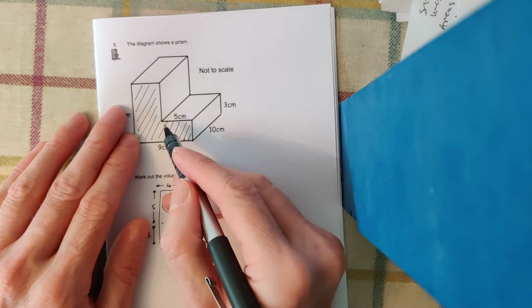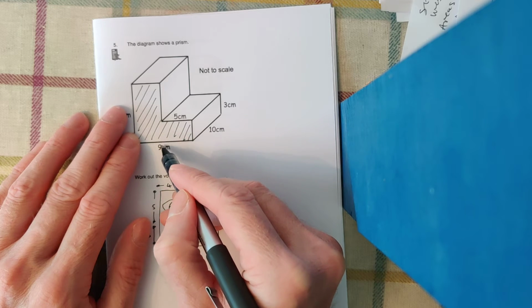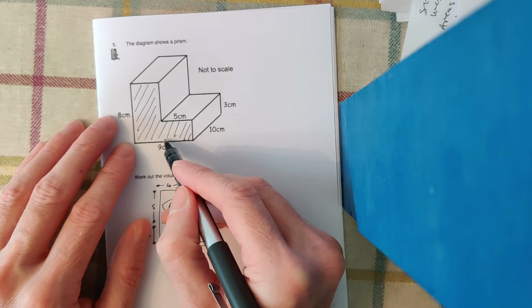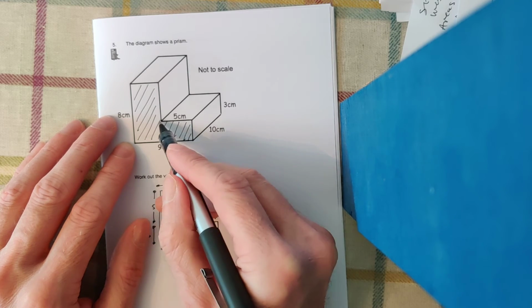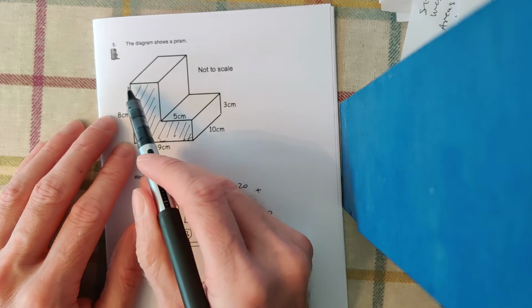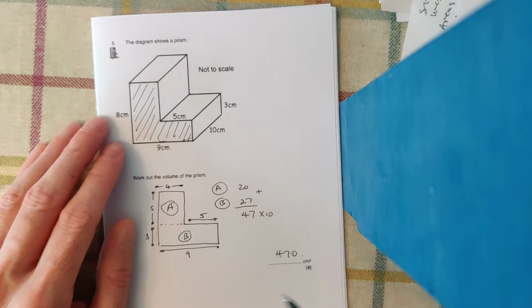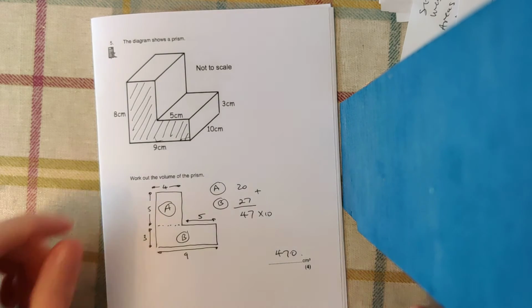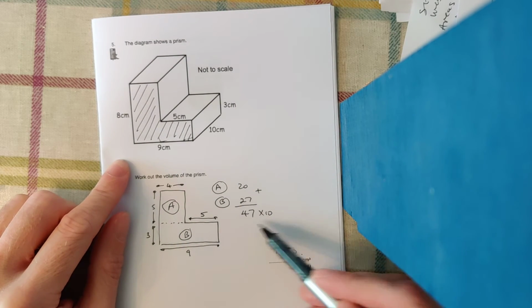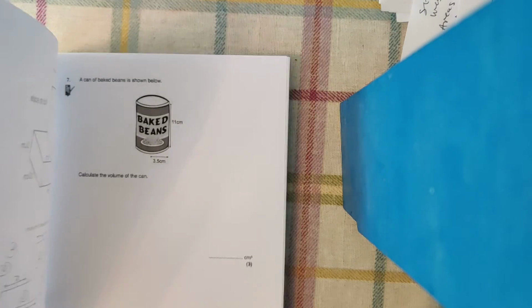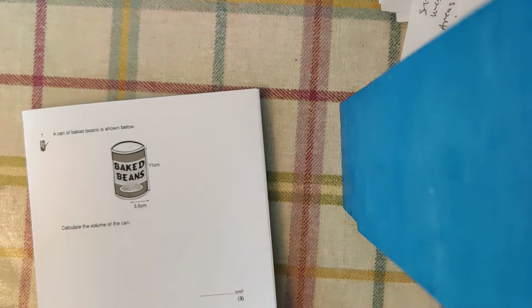You could have split it this way, by the way, by drawing a line down here. And it might have been a bit easier. You could have done it that way, because there's 15 for that. And then you would have been able to work out that's 4 8s or 32. 32 plus 15 is 47. Okay, so you can do it that way, but the way I did it is absolutely fine. 470 is what we're looking for. So that was question 5.